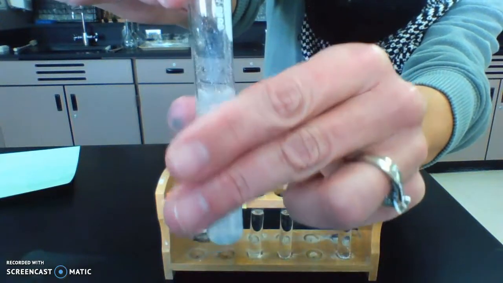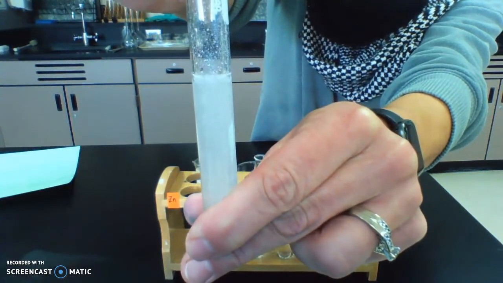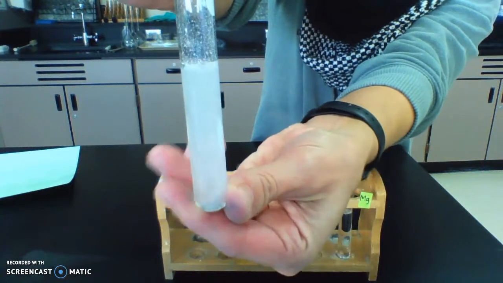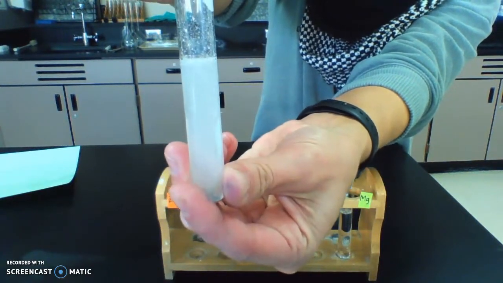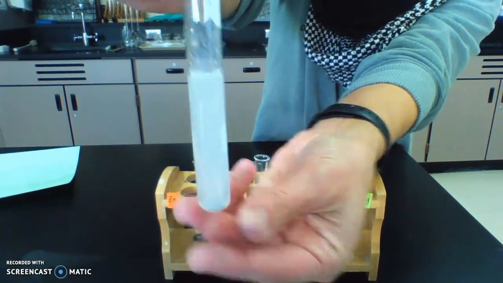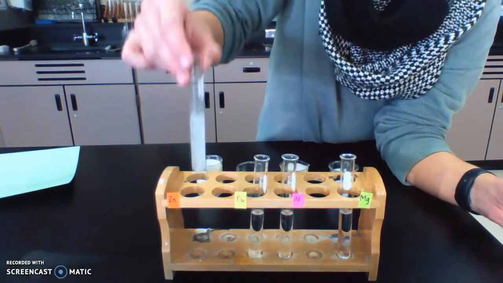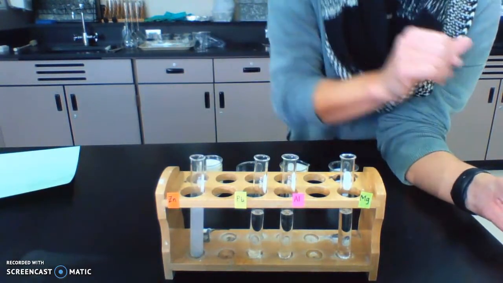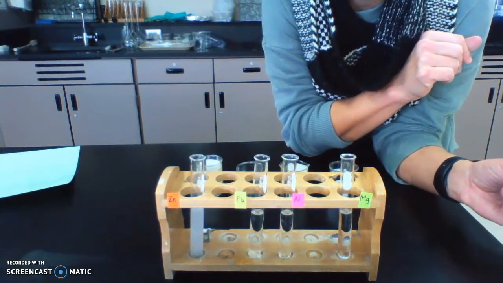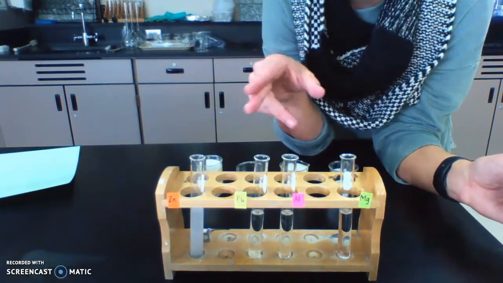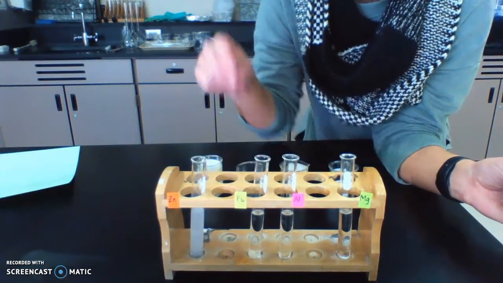When I feel it, it's getting warmer. There's definite heat being given off by this reaction. It's exothermic. All right, so this one actually is going to take a little while, but it's fairly violent. So let's let that one go while I start the lead.